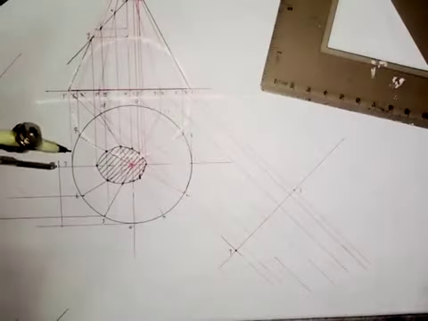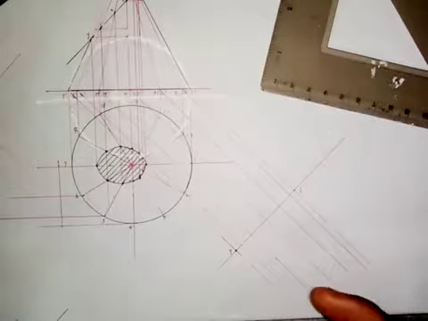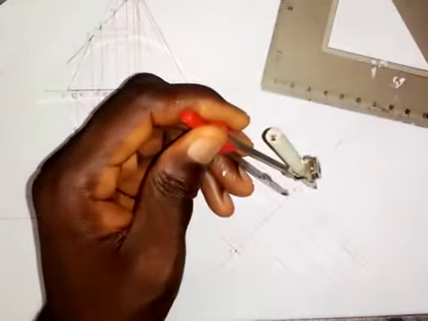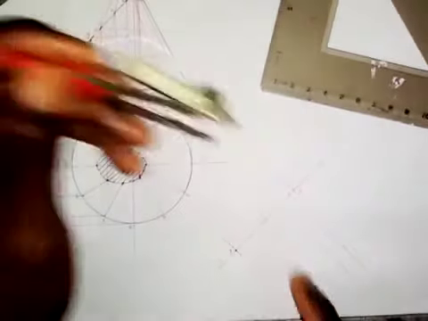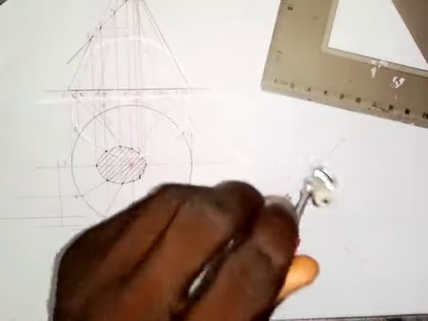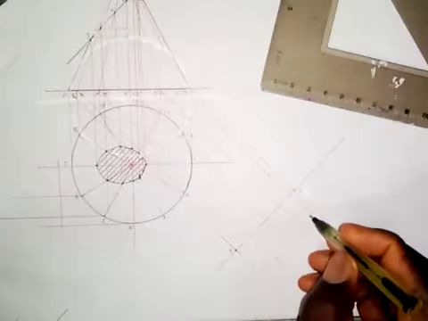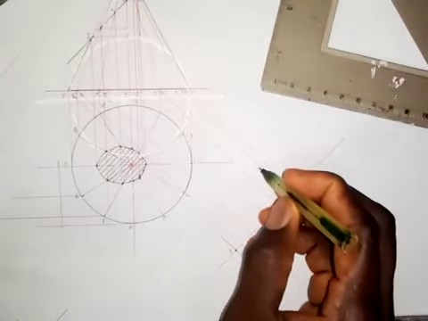With this distance that I've taken, I want to locate point 2. 2 and 12 are together. So I just put the pinpoint of my compass on this line, follow this line 2 and 12 here, and put it at this center here. We make an arc here, and we also make an arc here. So this is point 2, this is point 2, and this is point 12.